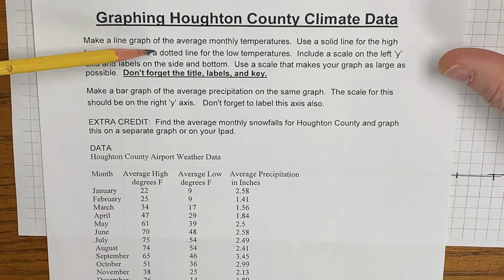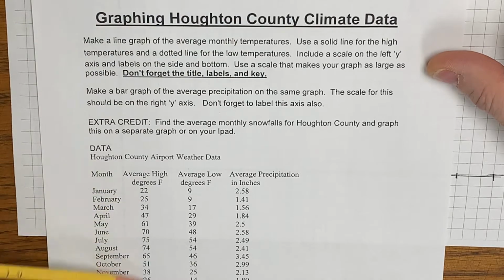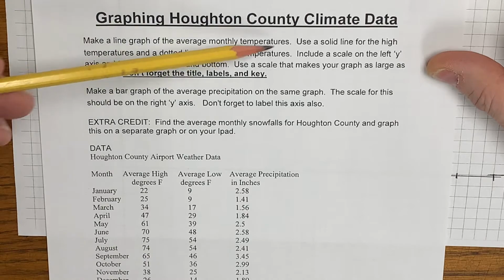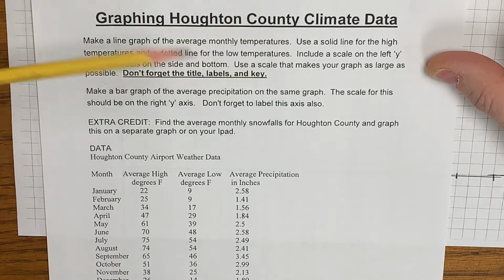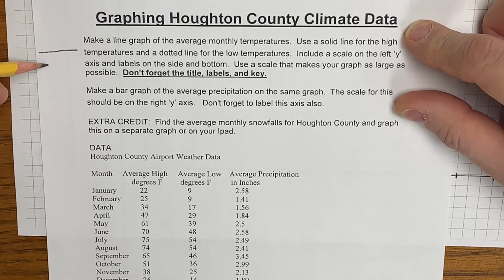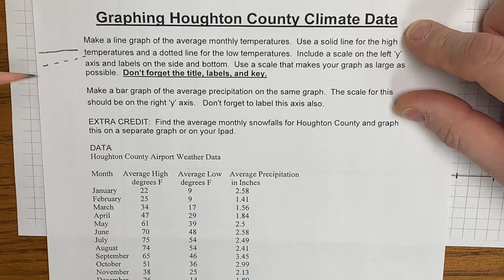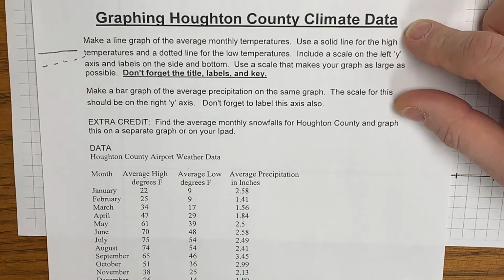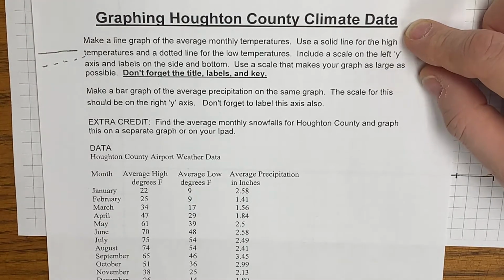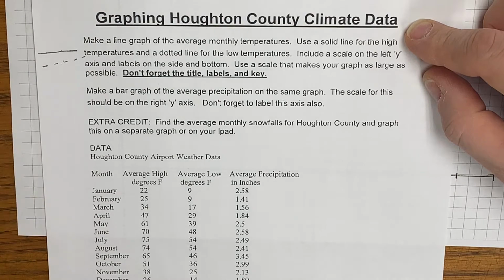Make a line graph of the average monthly temperatures. This is the average highs and the average lows for each month. Use a solid line for the highs. So those are going to be connected with a regular line, and some kind of a dotted or dashed line for the lows. You could also use different colors. I don't care how you differentiate them, but make sure your two lines look different and tell me what they are in your key.